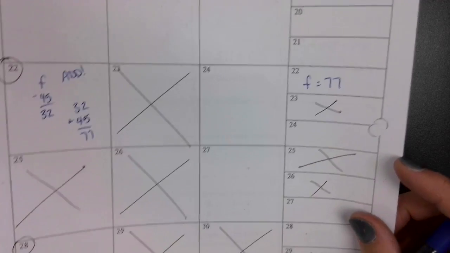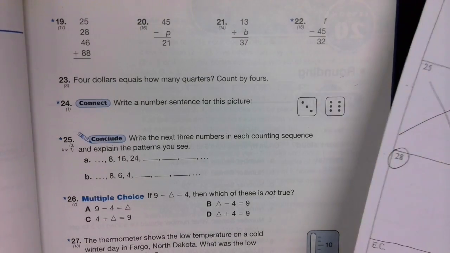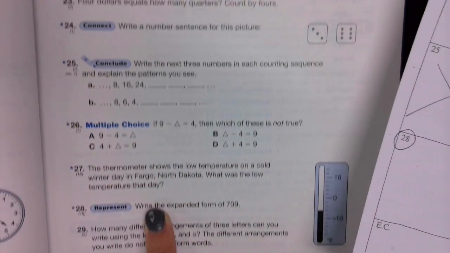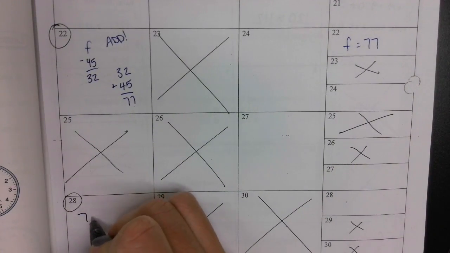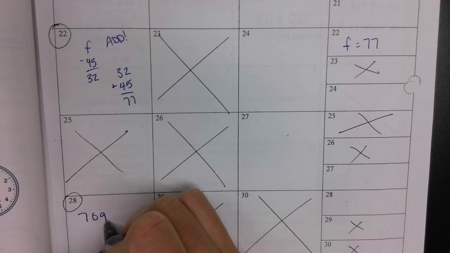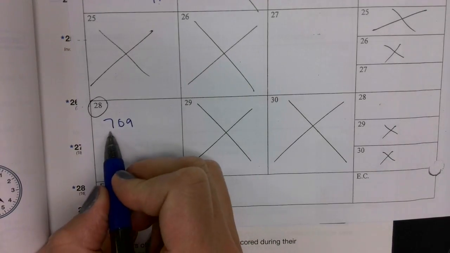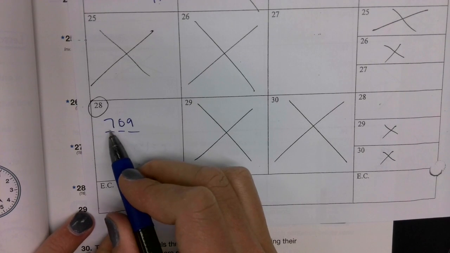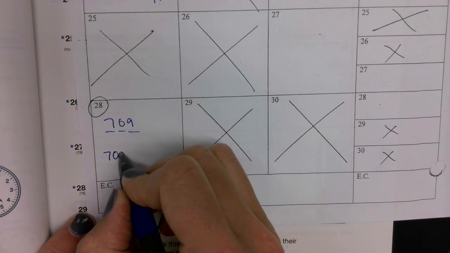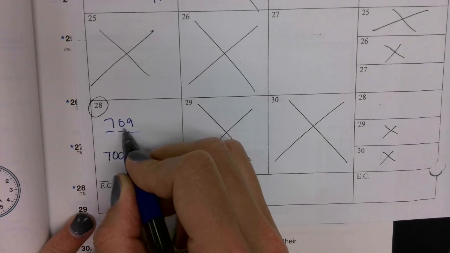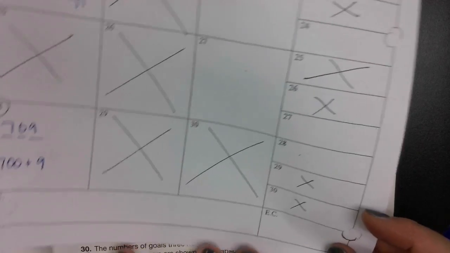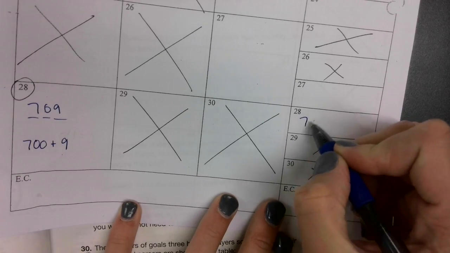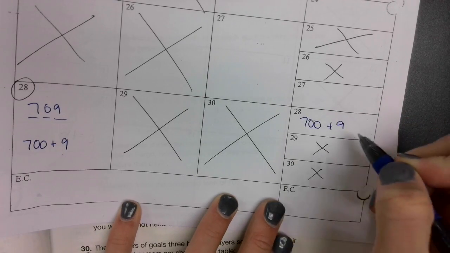Last one, 28. 28 says write the expanded form of 709. So 709. Remember we got our hundreds, tens, and ones. So 700 plus 0 tens, so we don't even write that, plus 9. So we'll get 700 plus 9.